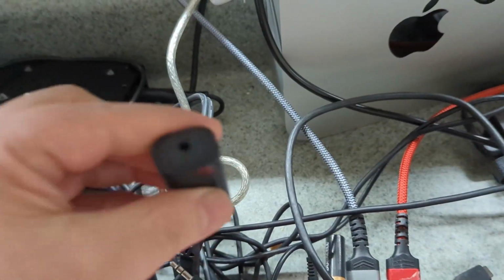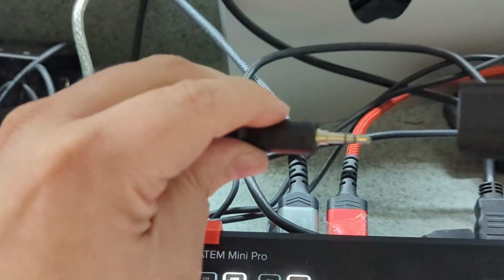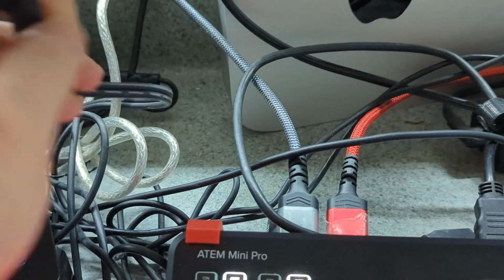I also like to add a little inline ground loop isolator. This will just help the audio if there's any kind of humming or hissing coming from the mixer that is due to a ground loop. You're going to want to connect that ground loop isolator to your actual streaming device.